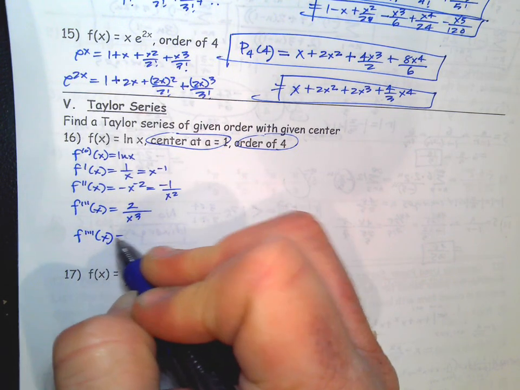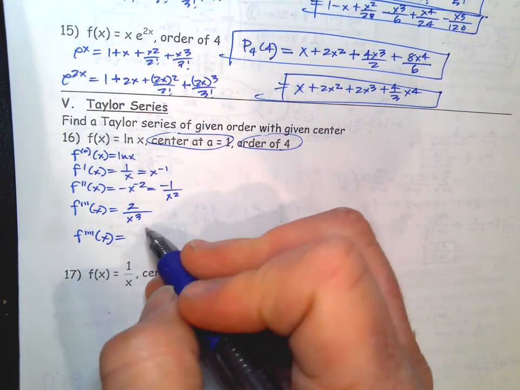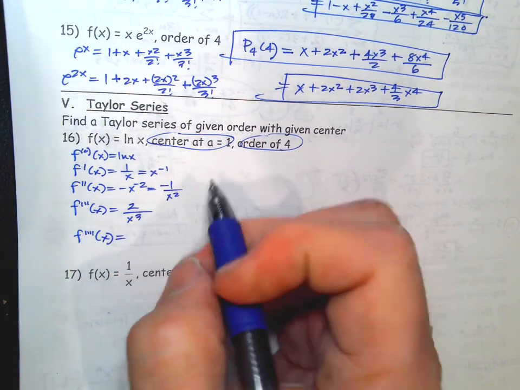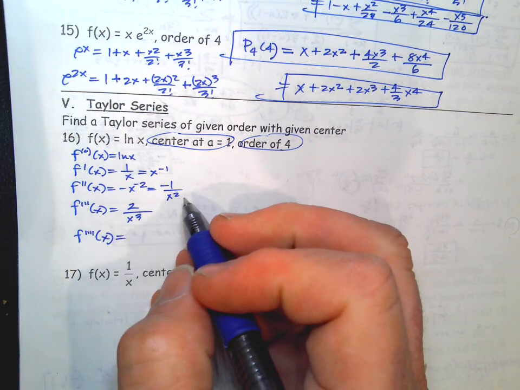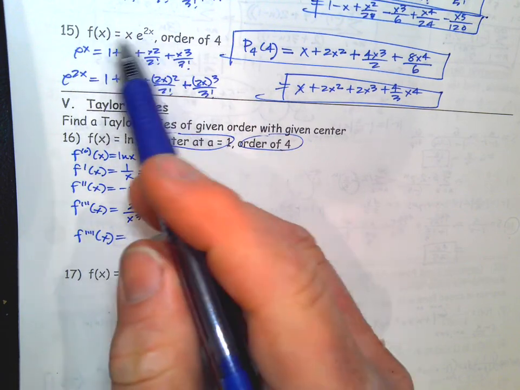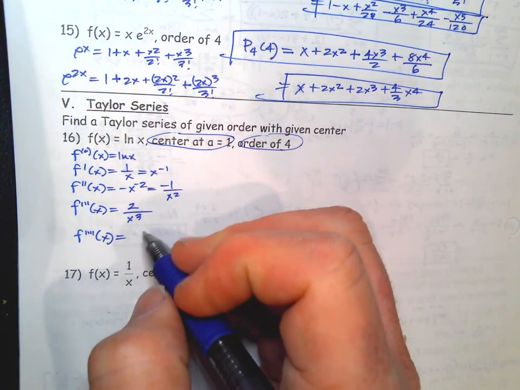Don't do this when you don't have to, though, because it's a lot of work. Like if you had tried to do that on problem 15, it would have been a nightmare. It would have been horrible. Taking derivatives of this repeatedly, product rules and chain rules, and just, yeah.